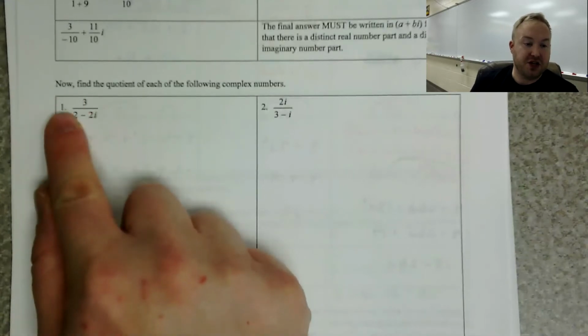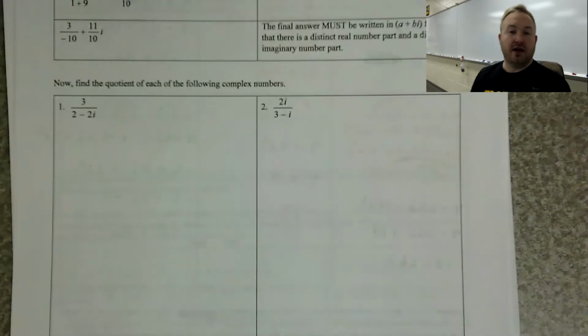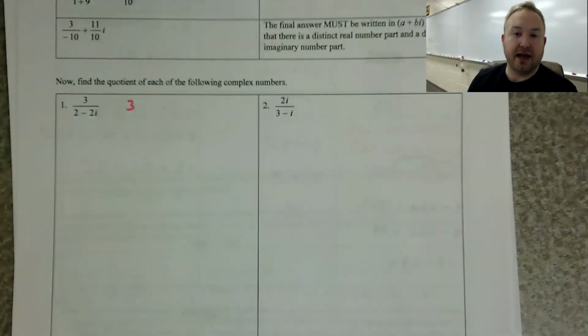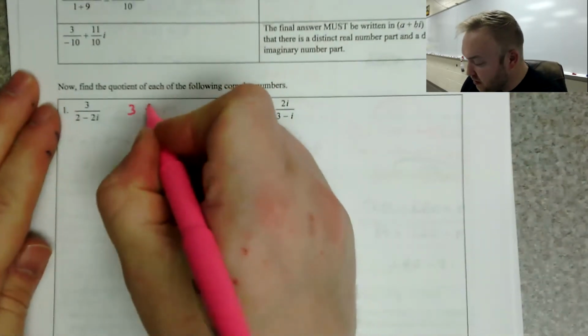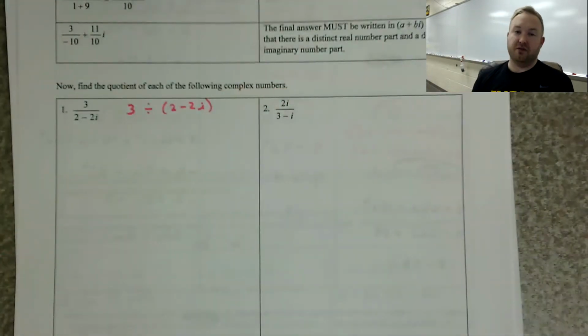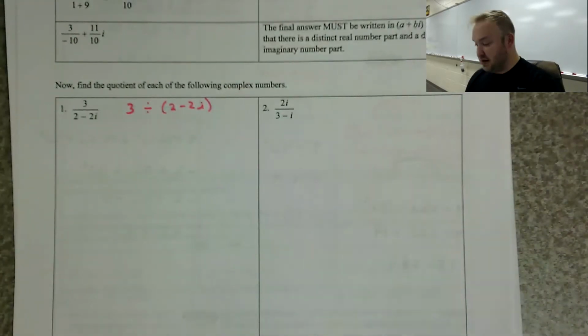This is a division of two numbers. Okay, this is a quotient of two complex numbers. 3 is a complex number. Every real number is complex, and we are dividing that by 2 minus 2i. And of course, 2 minus 2i is also a complex number. So we are dividing two complex numbers.